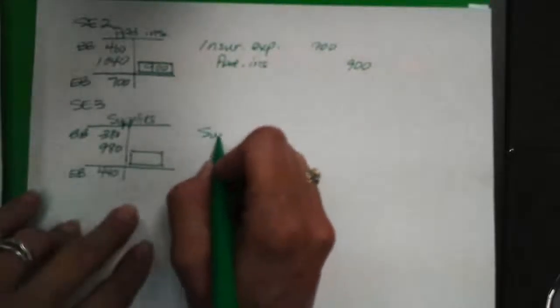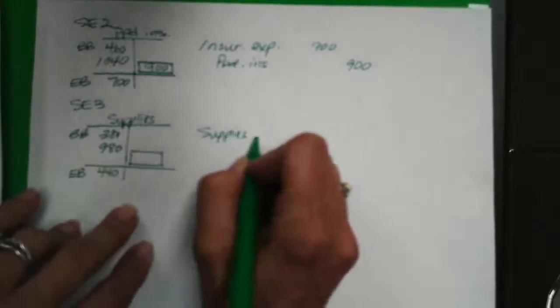So you started out with $380, you bought $980 through the year, you've got $440 left at the end of the year. What amount needs to be taken out of supplies and put into supplies expense?